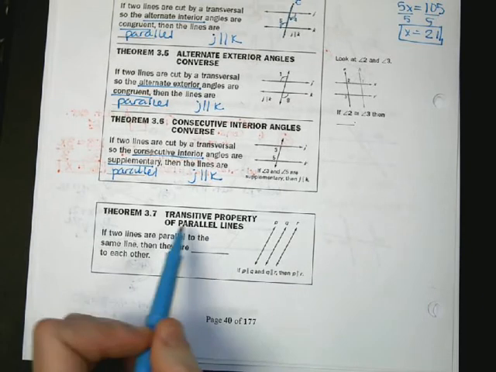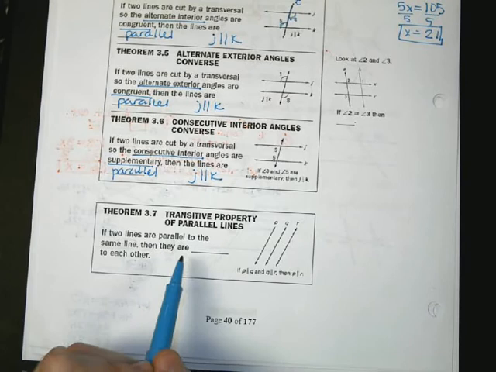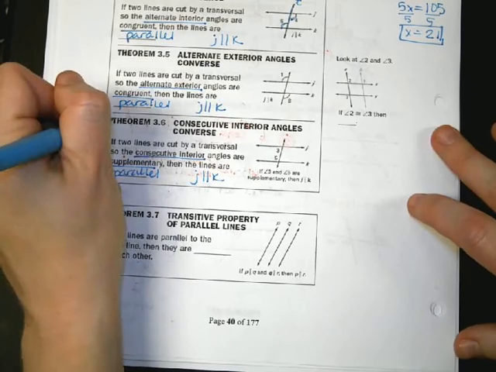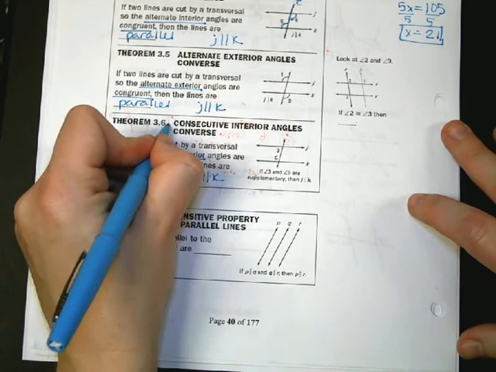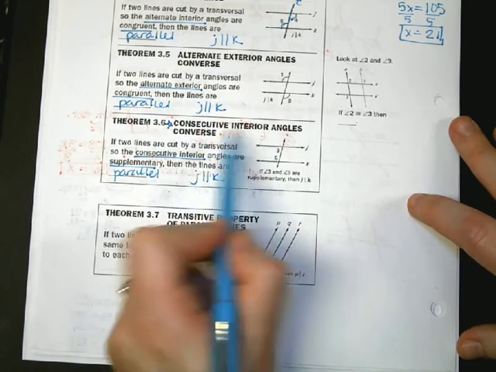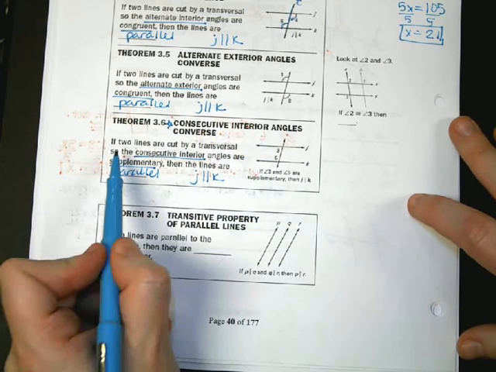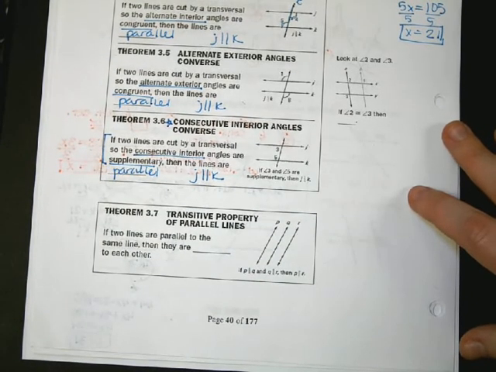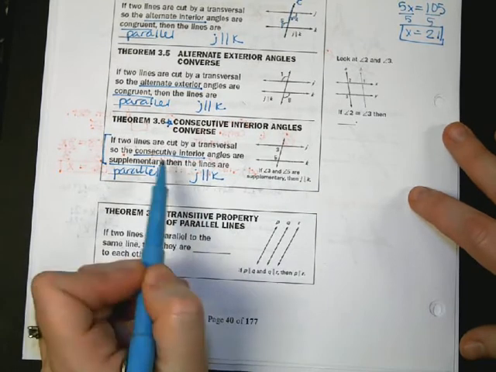All right, so look at this last theorem, theorem 3.7. And again, you don't have to know the name of this particular theorem, but we'll use these theorems in our proofs. You could either call it the consecutive interior angle converse, or you can use the actual if-then statement, the conditional statement form of that theorem. And I'll show you in just a little bit how to abbreviate it down so it's more concise.